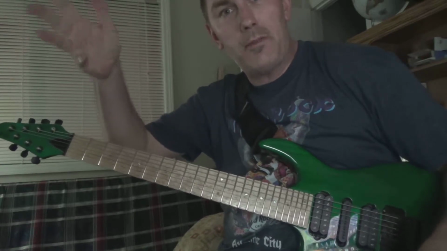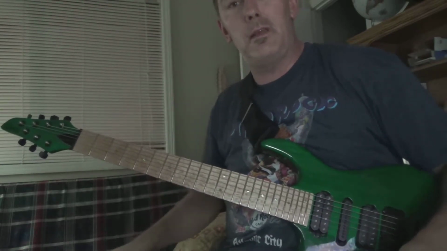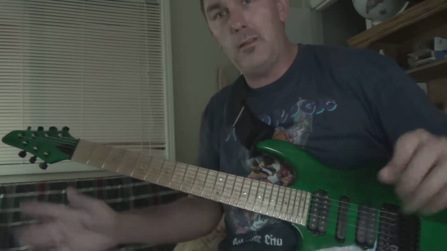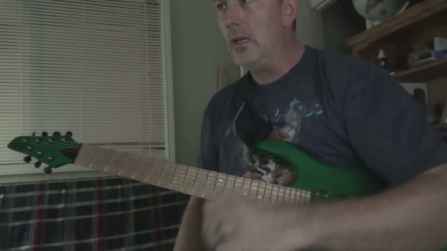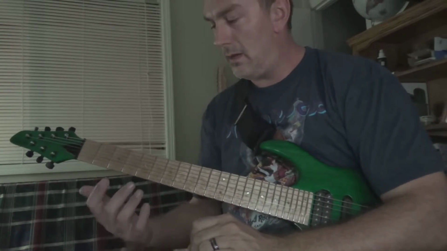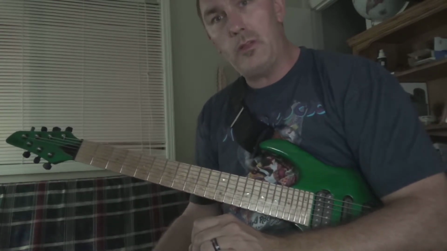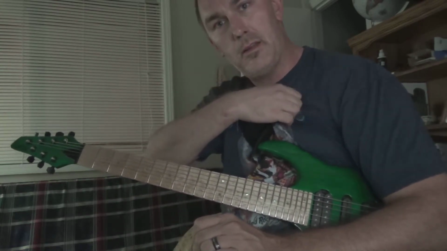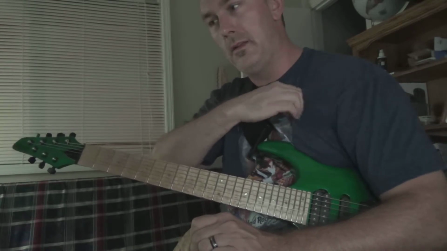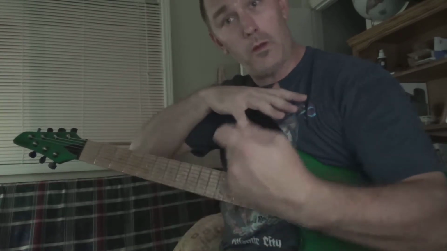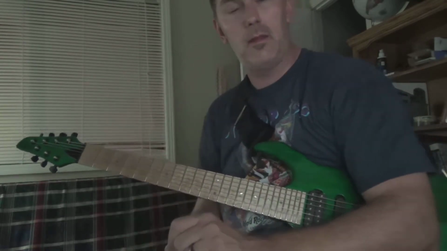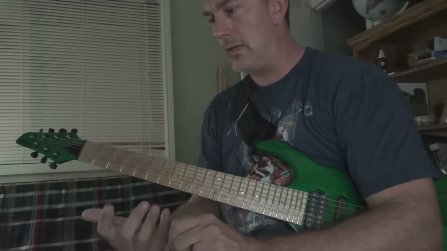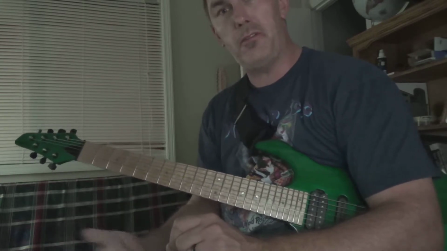Right off the bat, the flat 7 is the note that makes it different. So you think of all the chords that we talked about with the Mixolydian mode versus the major scale chord scales, to see what the differences are, and play chords that show those differences.